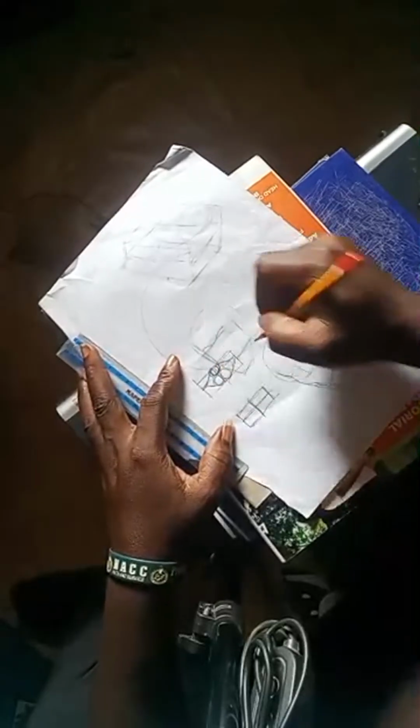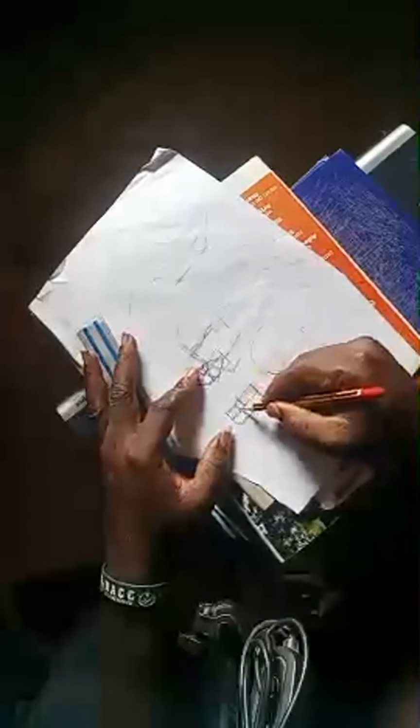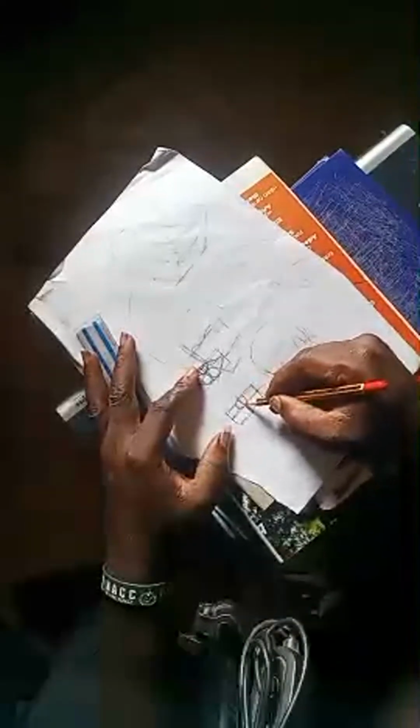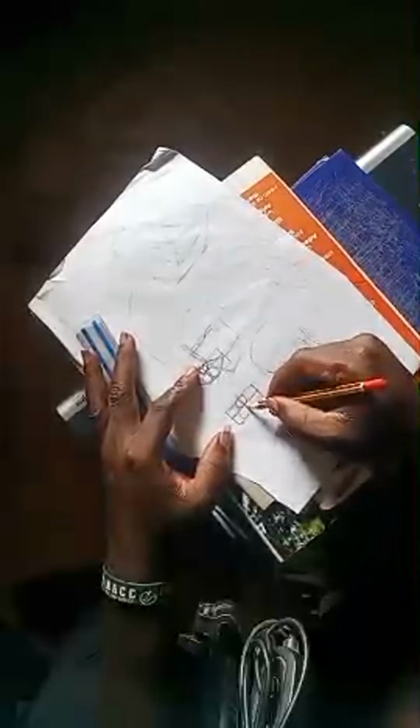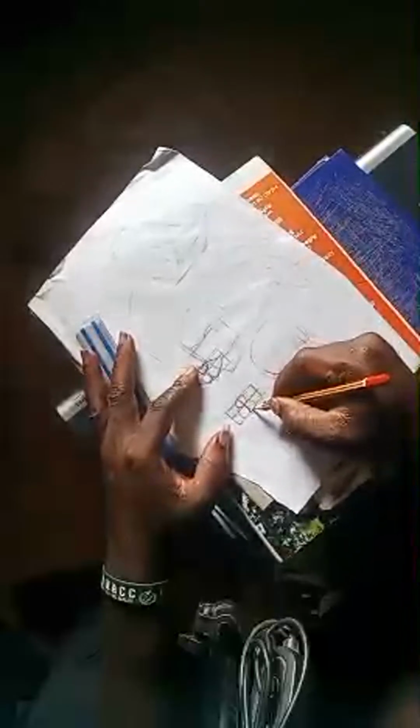Connect them together. Notice the middle was not correct. Here's the middle. This one is okay. Bigger circle, circle here, circle here.